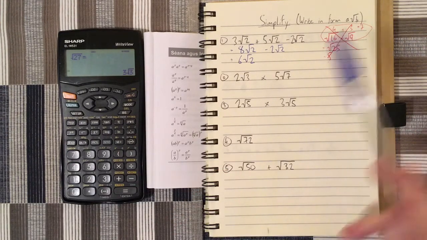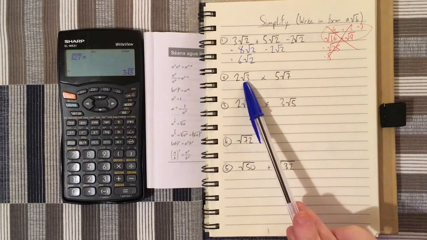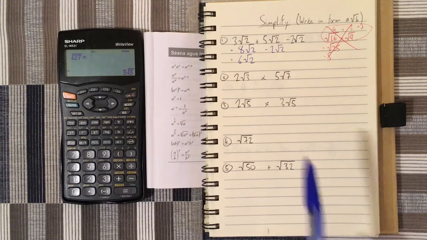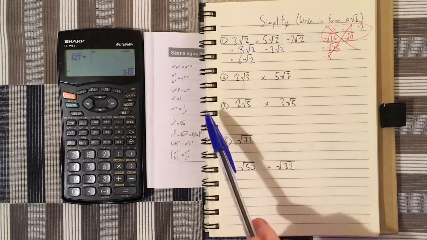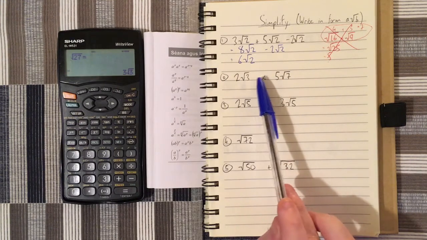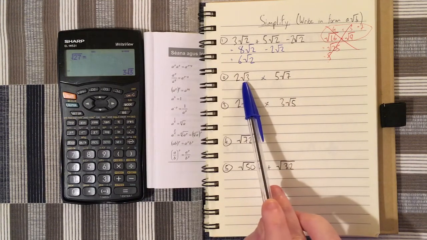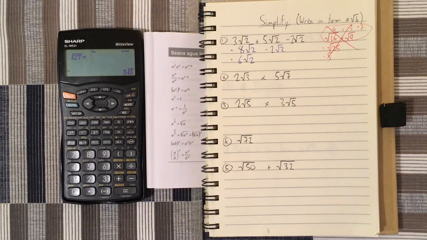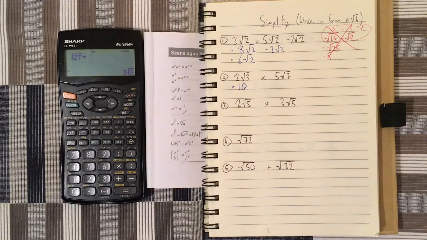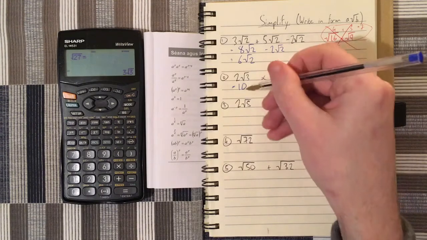Moving on then, so 2 root 3 multiplied by 5 root 7. So when you're multiplying two surds together like this, you multiply the 2 by the 5 and the root 3 by the root 7. So 2 multiplied by 5 is 10. And root 3 multiplied by root 7, 3 multiplied by 7 is 21.